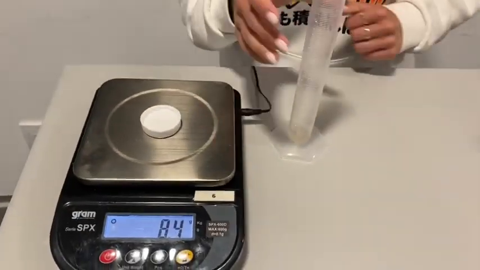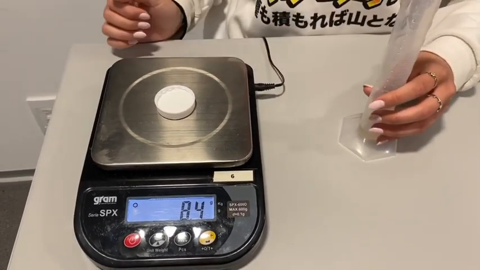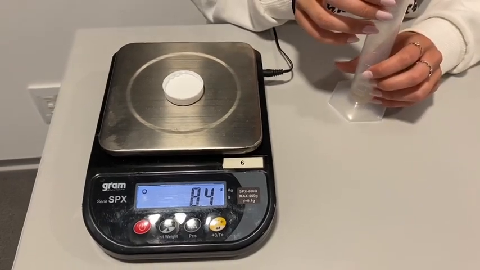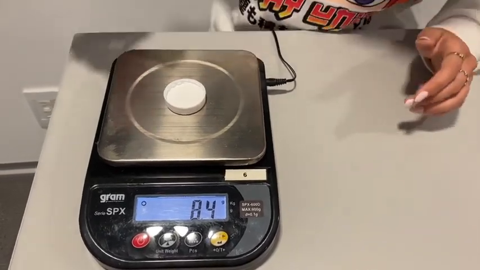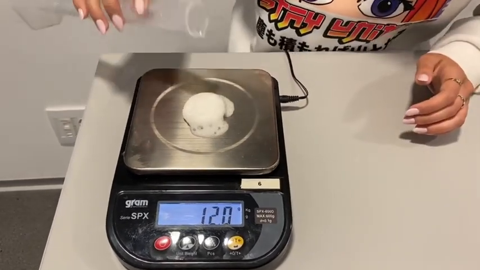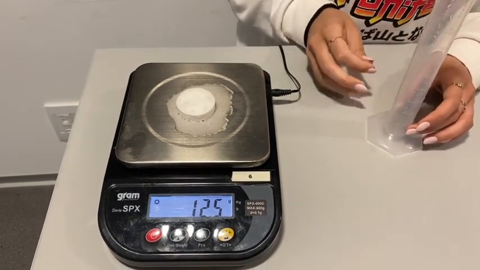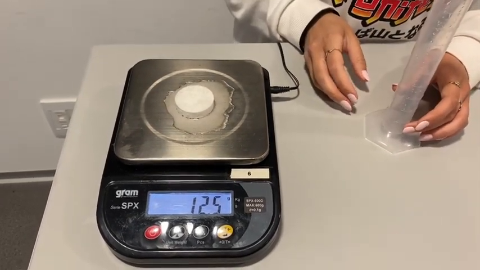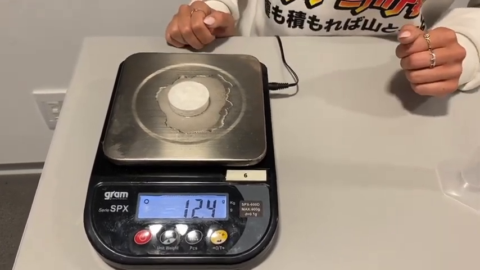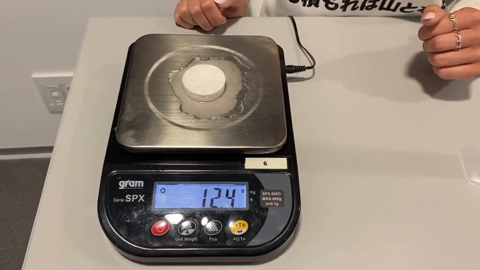So we have here the 8.3 grams of sodium bicarbonate, and we are going to add 4.4 grams of vinegar. Now we are going to see the reaction. So we can see that the mass of the reaction is 12.4, which is not the sum of the weights of both.